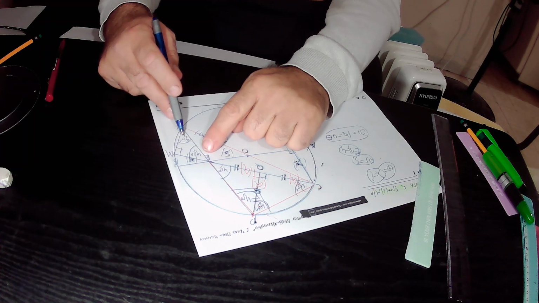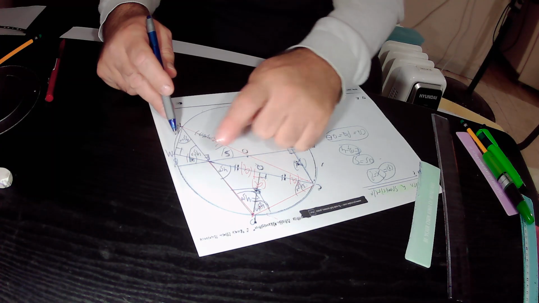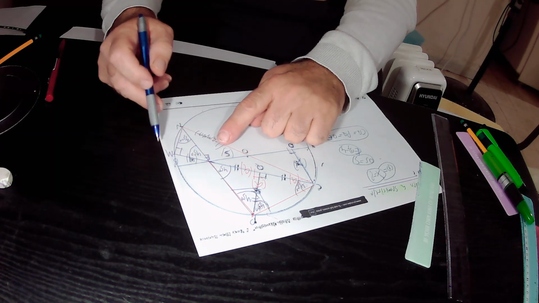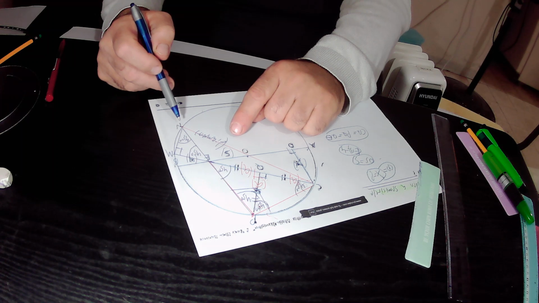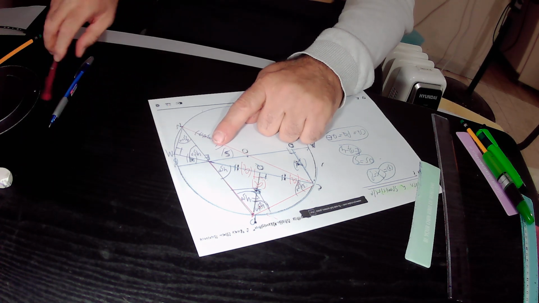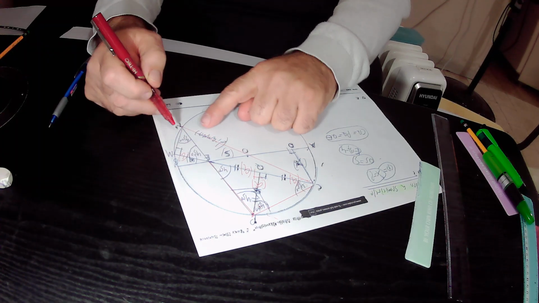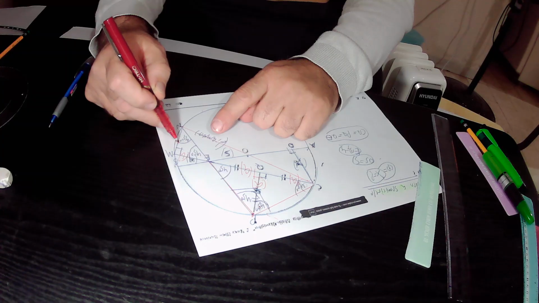That is to say, EM must be equal to MN. So if we define the length of EM as B, then the length of MN must also be equal to B, according to the rule that I mentioned.